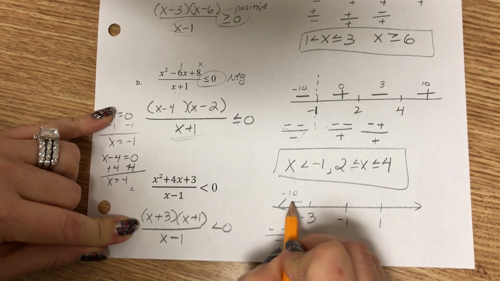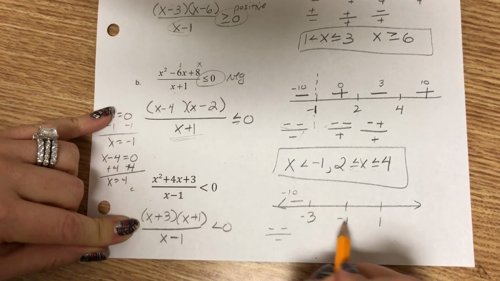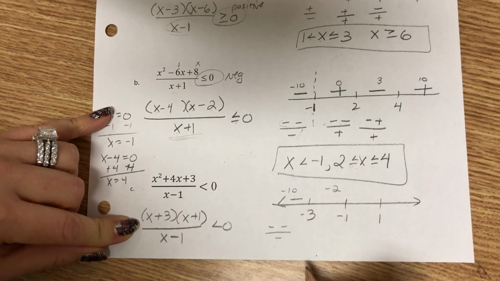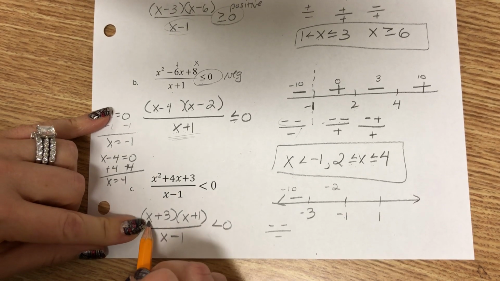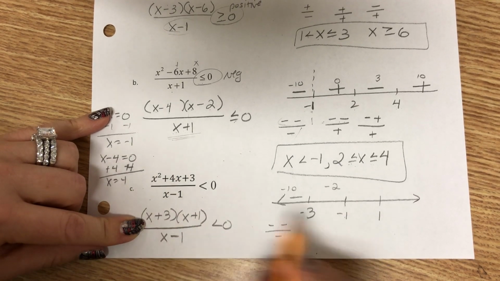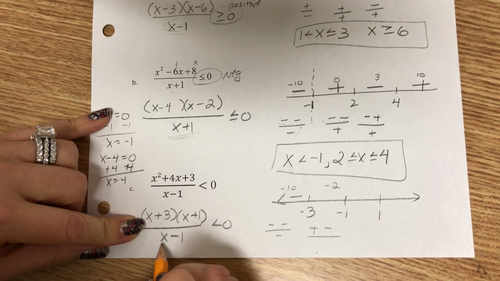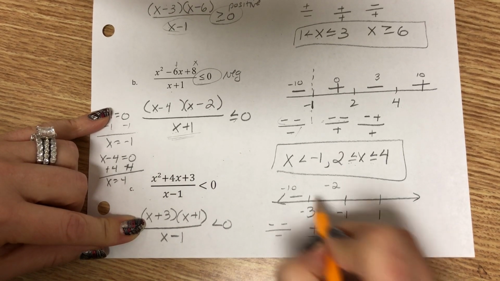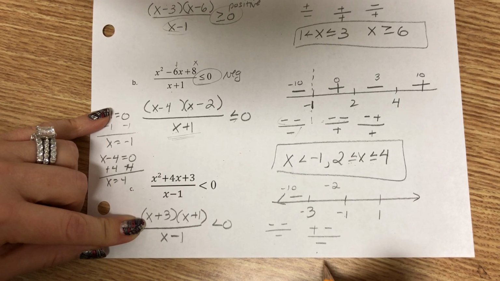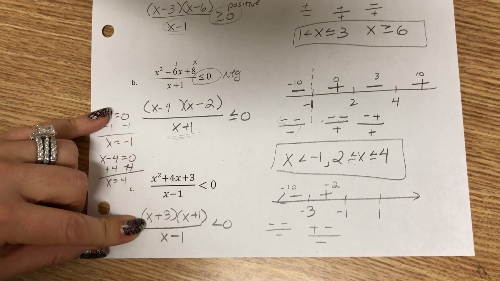So that's a negative outcome. Between -3 and -1 is -2. So that's positive. -2 plus 3 is positive. -2 plus 1 is negative. -2 minus 1 is negative. That is a negative divided by negative, positive.